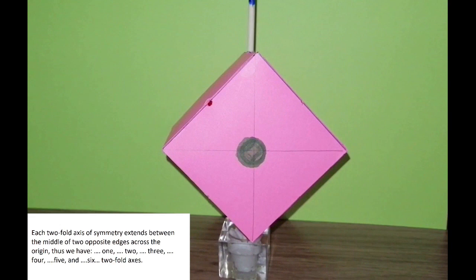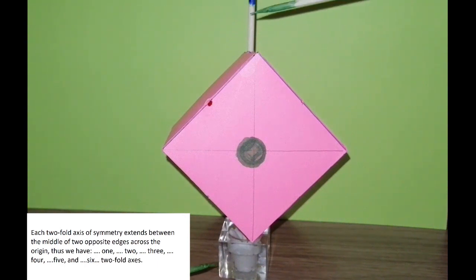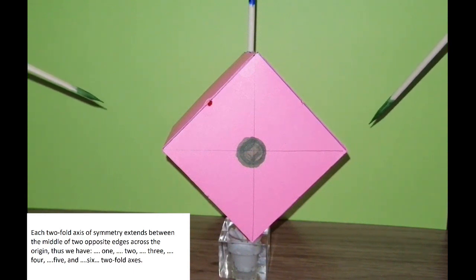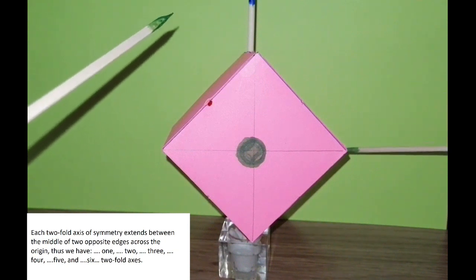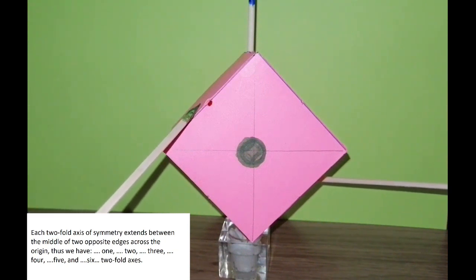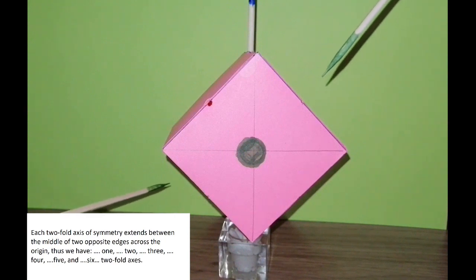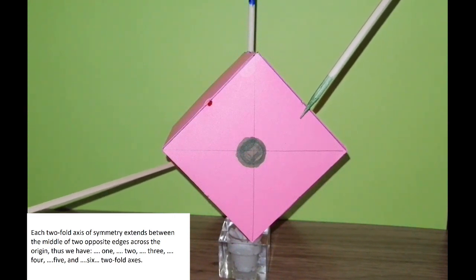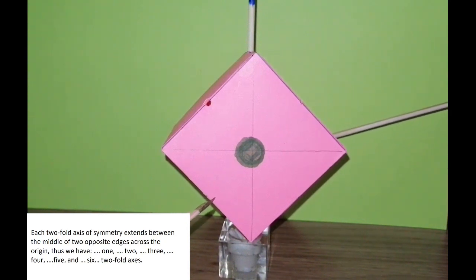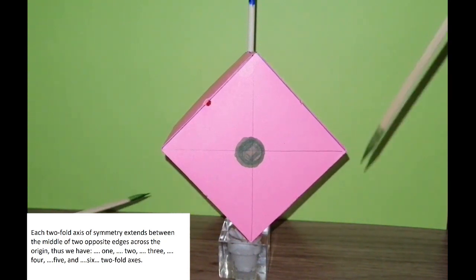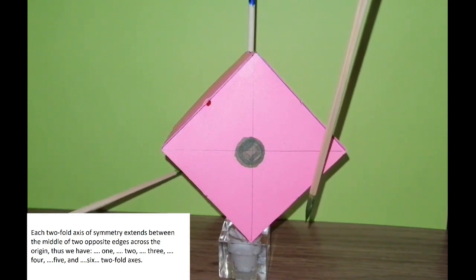Each twofold axis of symmetry extends between the middle of two opposite edges across the origin. Thus, we have 1, 2, 3, 4, 5, and 6 twofold axes.